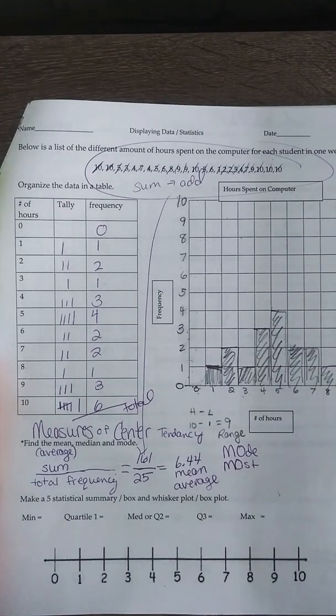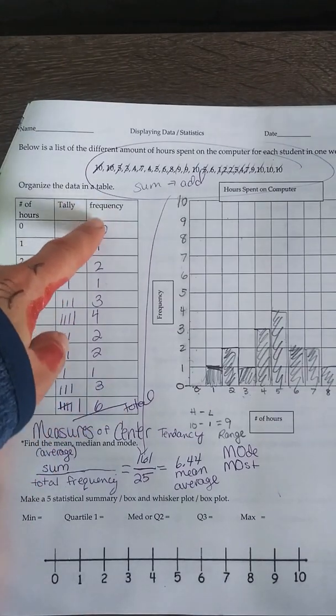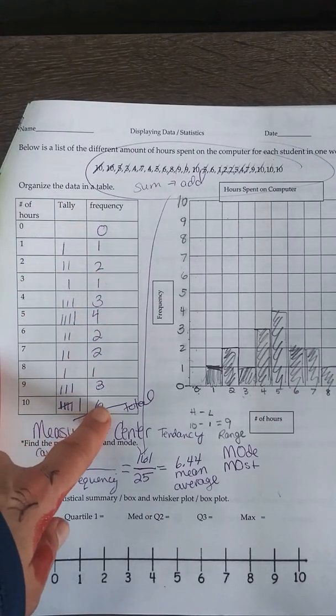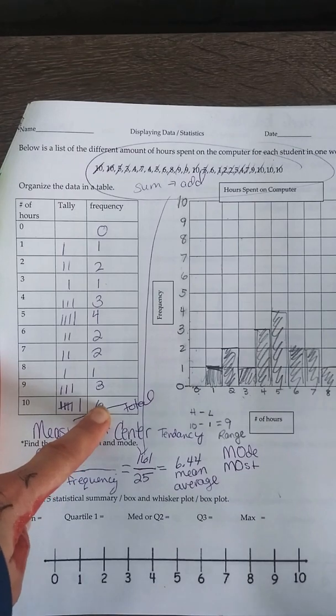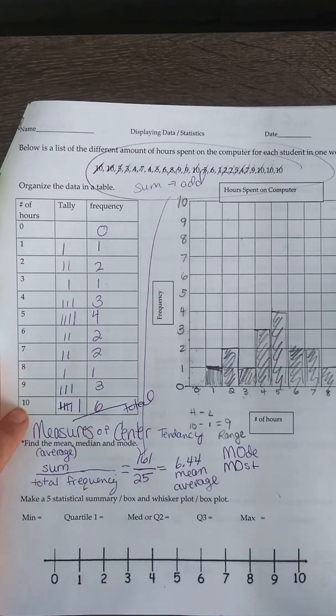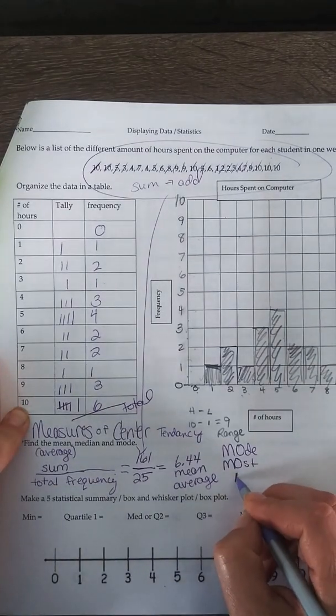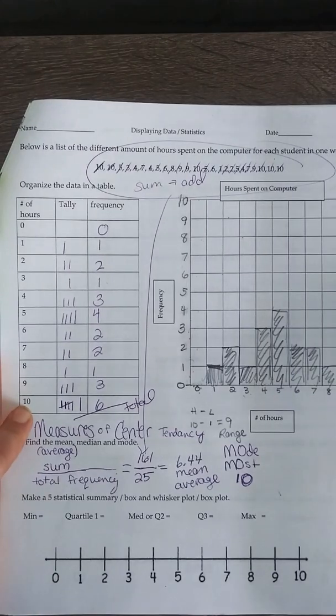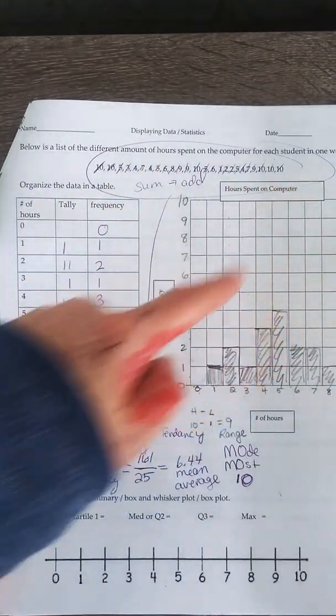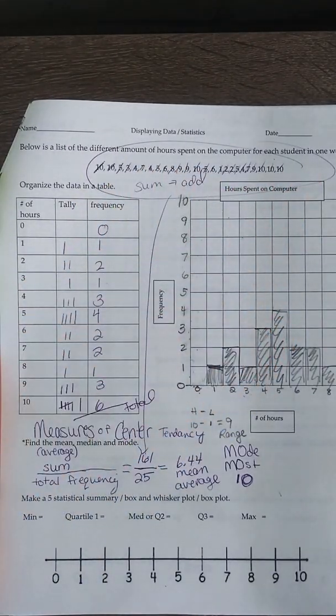So, which number happens the most often, the most frequent number? 6 is the highest number. 6 is not the answer. 6 is how often somebody's on the computer for 10 hours. So the mode is 10, because 10 happens the most. 10 happens the most in this list.